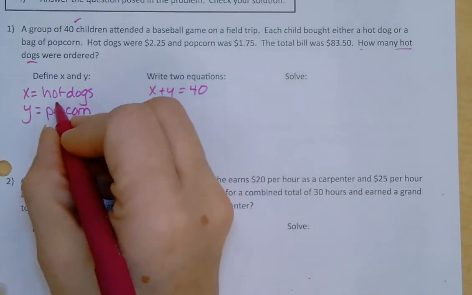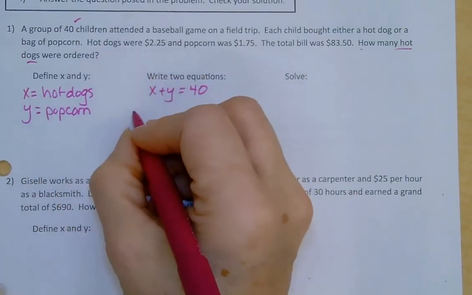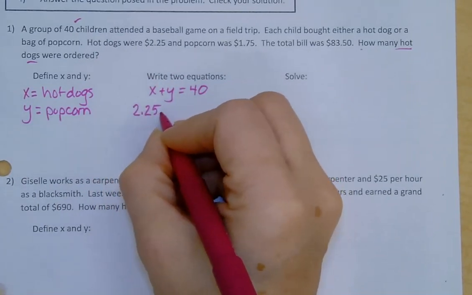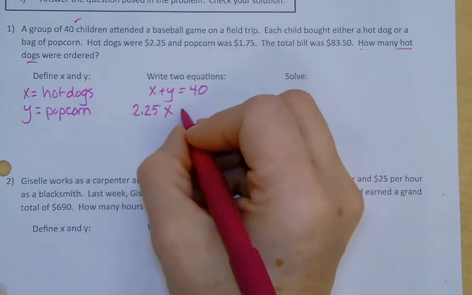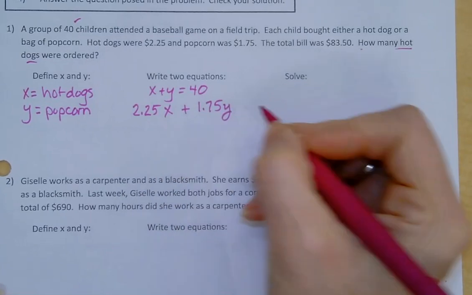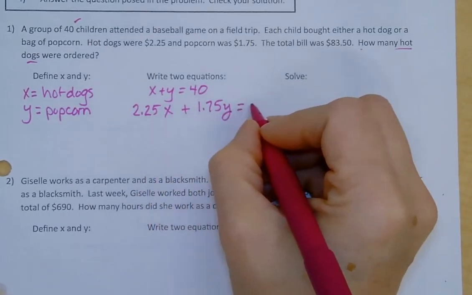All right, so hot dogs are X, right? We defined X as hot dogs, and I know every single hot dog was $2.25. So I have $2.25 times the number of hot dogs we purchased, plus $1.75 times the number of bags of popcorn that we purchased. This is all the money stuff, and so it equals $83.50.